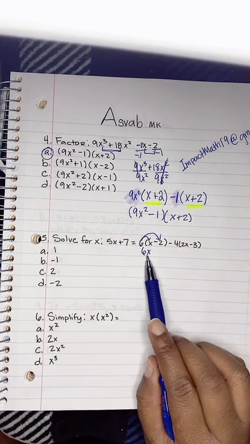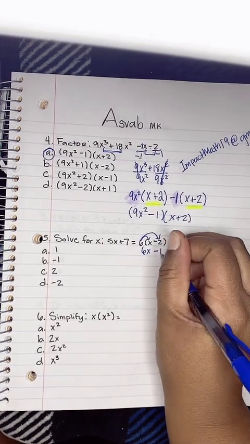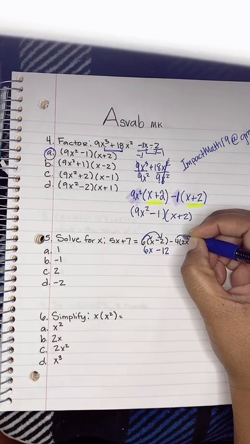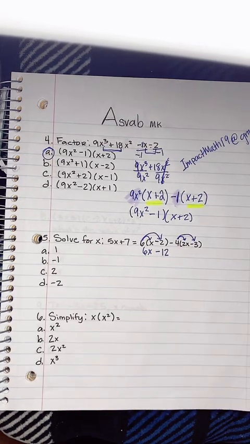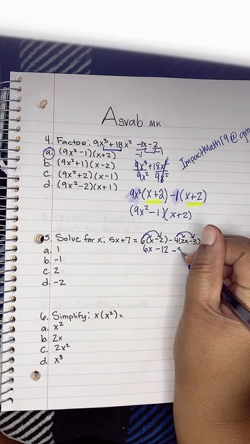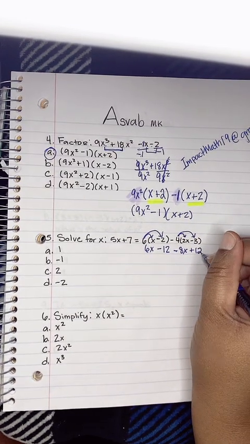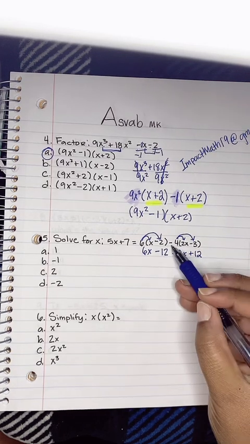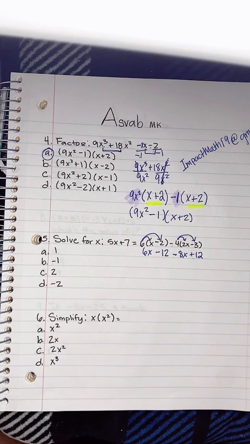You just literally put them together. 6 times -2 gets us -12. And then we're going to distribute here. -4 times 2x gets us -8x, and -4 times -3 gets us a +12. A negative and a negative equals a positive. 4 times 3 is 12.